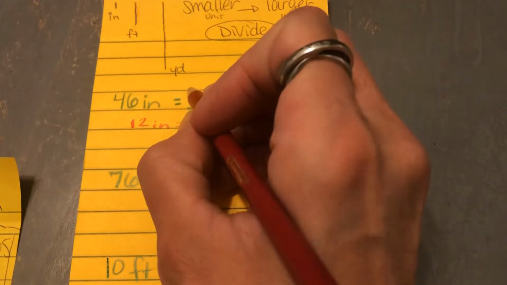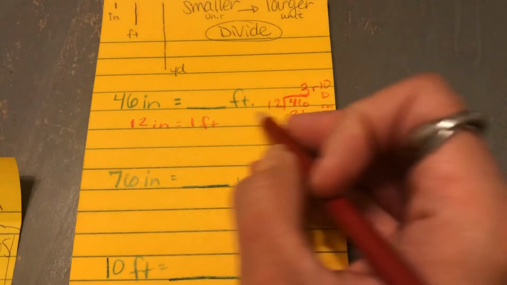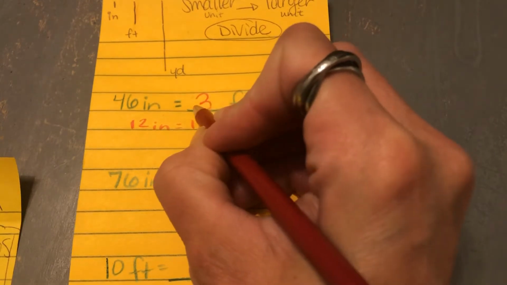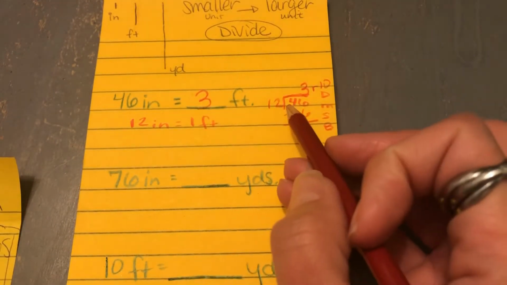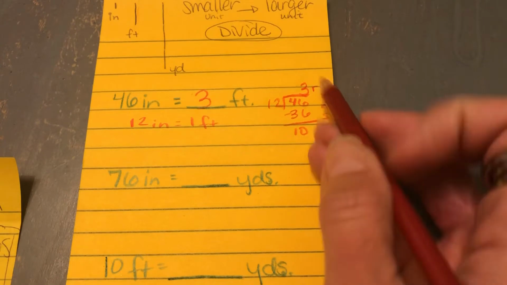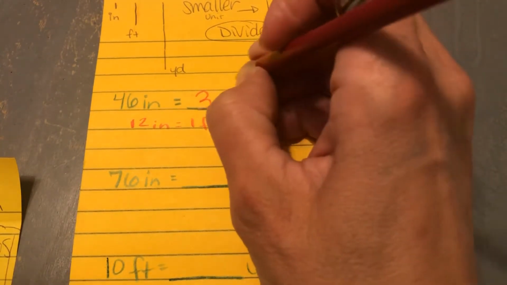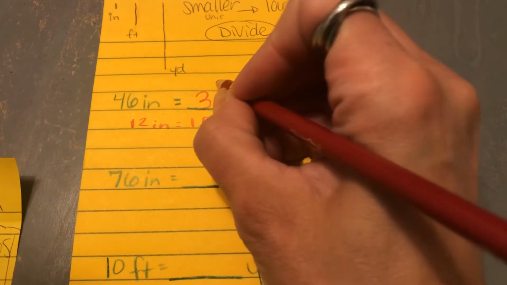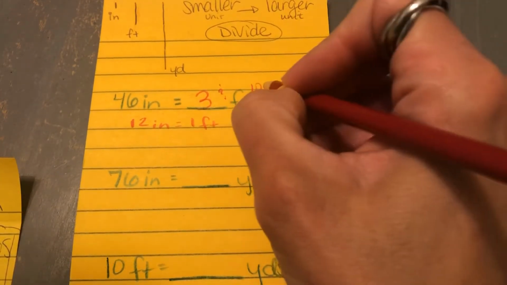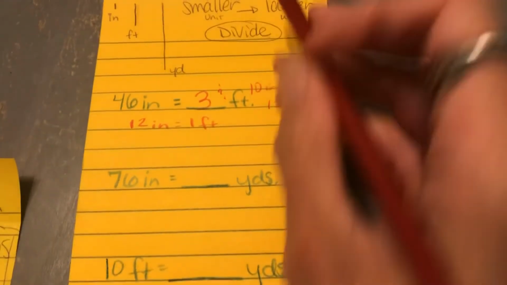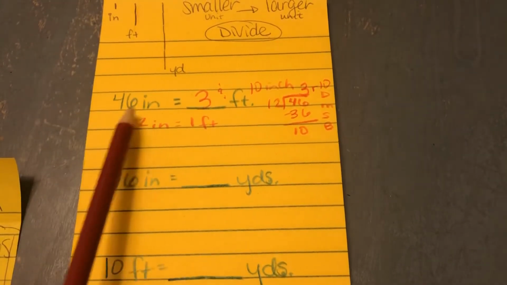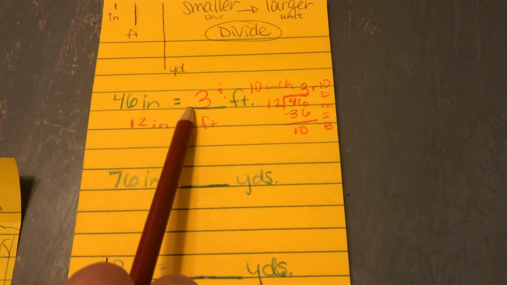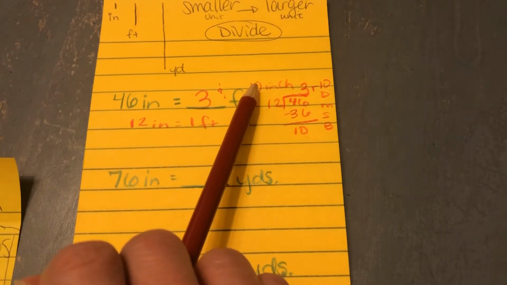So here on your answers for today, you're going to see a unit already given. So here it's 3 feet, which is 36 inches, but then I have 10 inches left over. So 3 feet, and you can write it on the line or after it. 3 feet and 10 inches. Okay? So if someone's like, oh, you have to be 46 inches to get on our roller coaster, that means you have to be 3 feet and 10 inches tall.